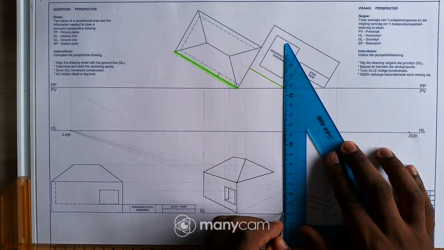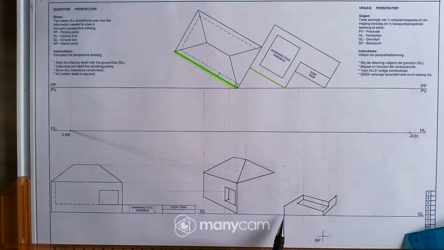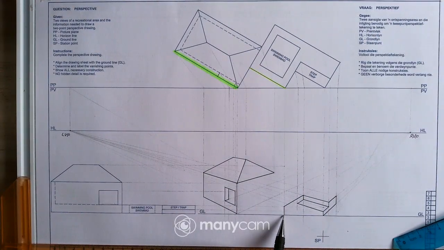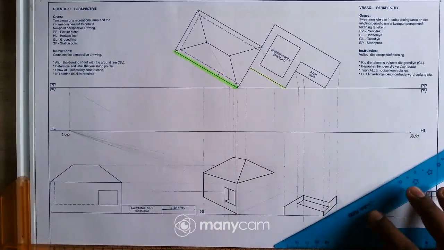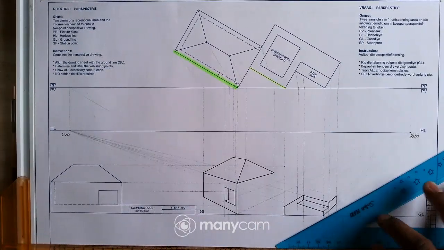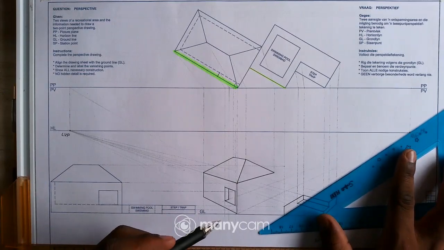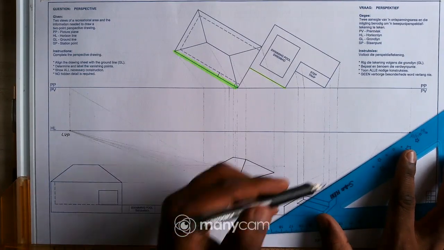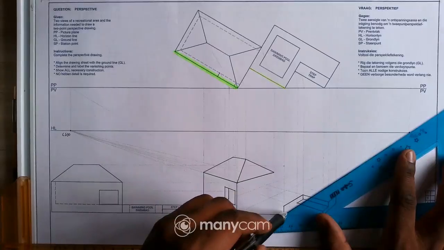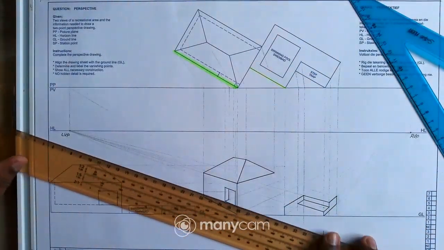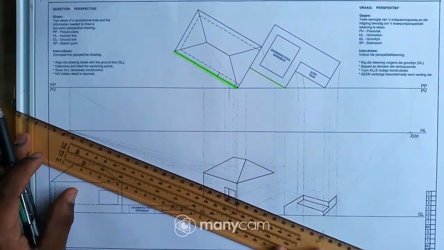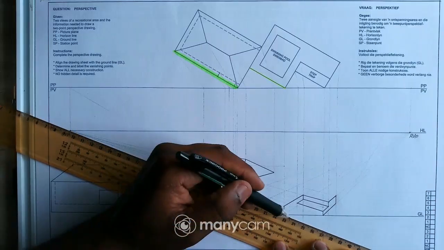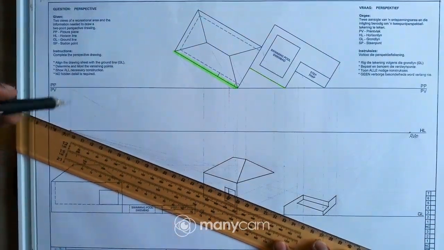So I can just connect like that, and then obviously from here I can take this point to the RVP and the LVP. Okay, so RVP, and then LVP, just like that.